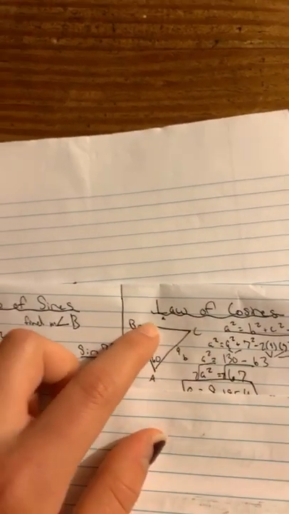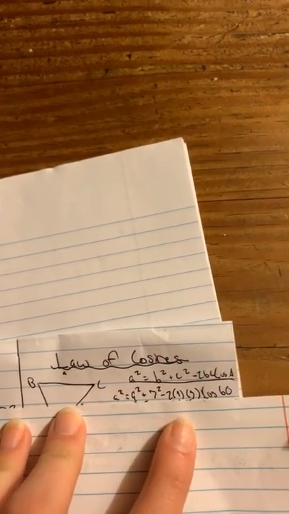Moving on to the law of cosines, we start with this triangle. I apologize, this gets a little cramped. We are trying to solve for side A, so BC. Because of that, we want to use the angle A because that's what we're given. So we use the equation a squared equals b squared plus c squared minus 2bc cosine A. We input this into our equation: a squared equals 9 squared plus 7 squared minus 2 times 9 times 7 times cosine 60.